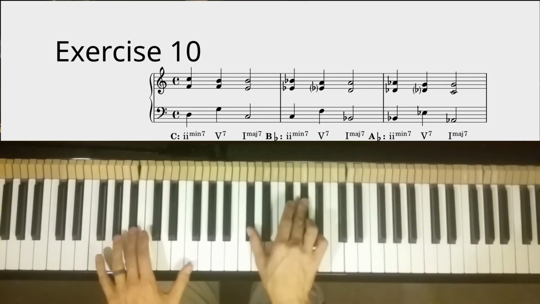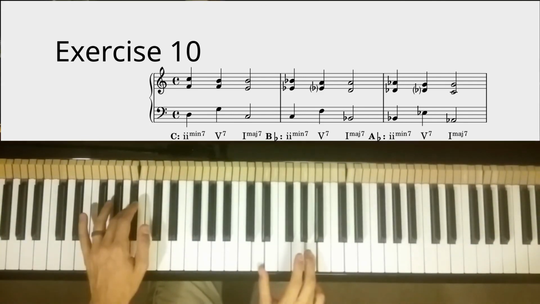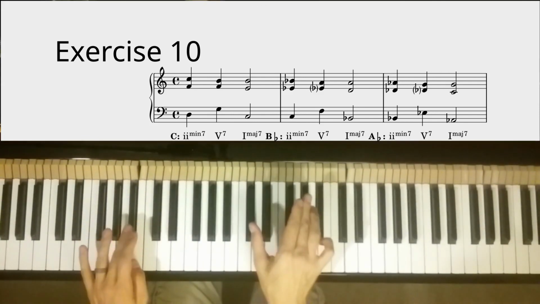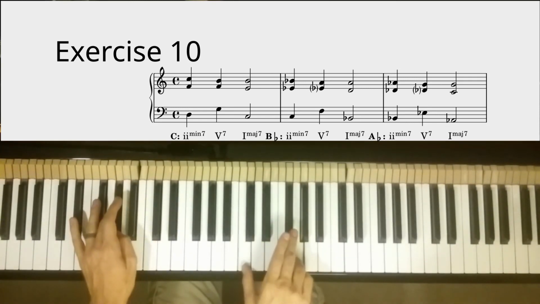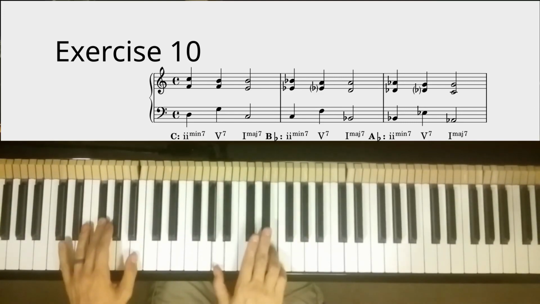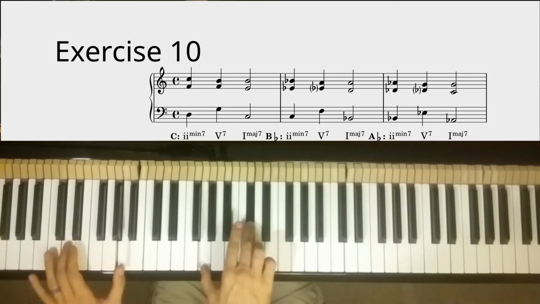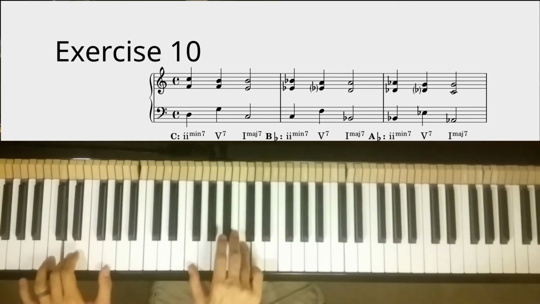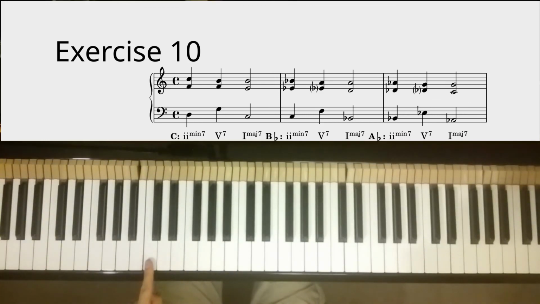Whoops, sorry. There we go. And now make that minor to the dominant to major. And make that minor to dominant. Back, home free. Now if you noticed, we just moved by whole step.